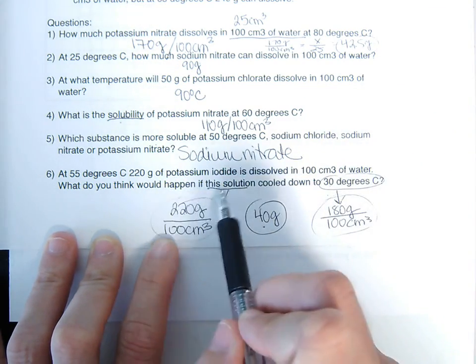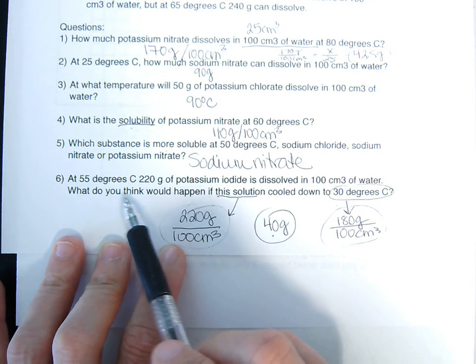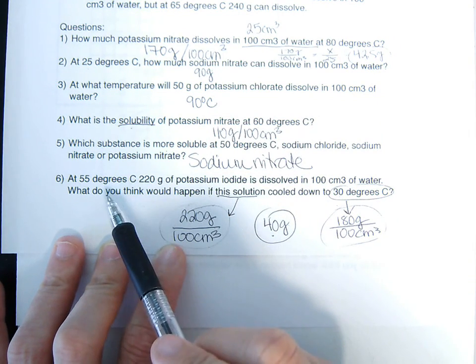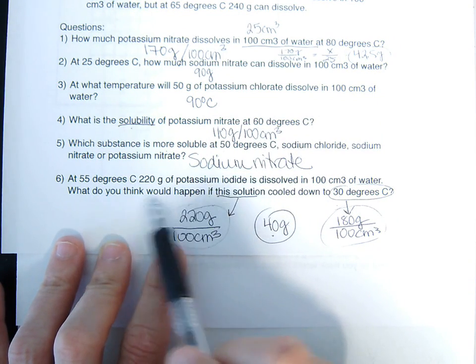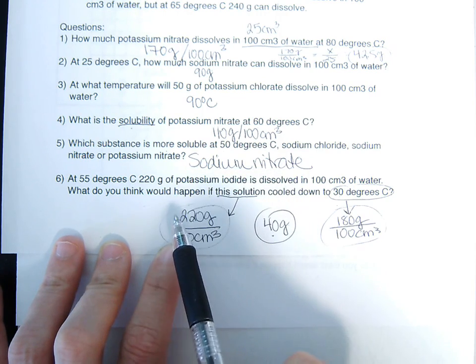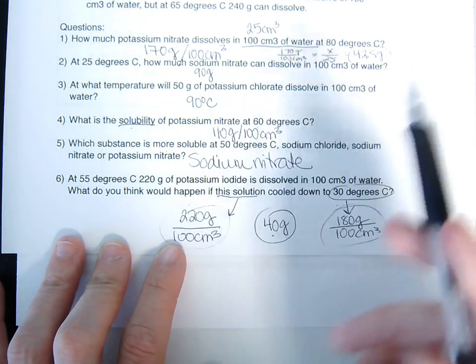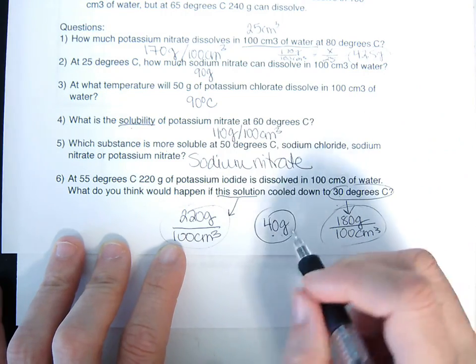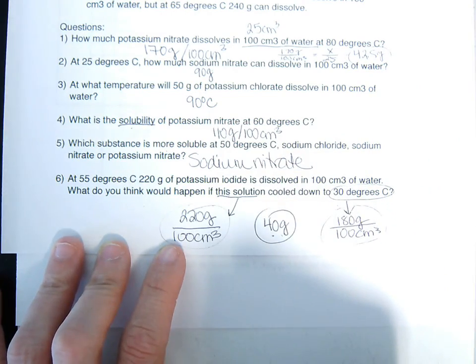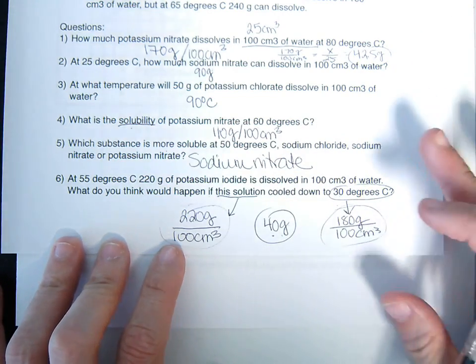So the answer in this case, well, you could answer this a few ways, because it just says, what do you think would happen? You could say a precipitate will form, but to be more precise and accurate, I want you to say 40 grams of a precipitate will form. So that's how you would answer that question.